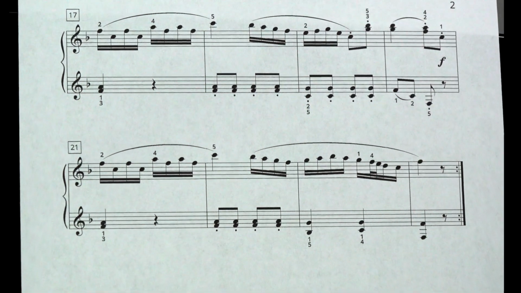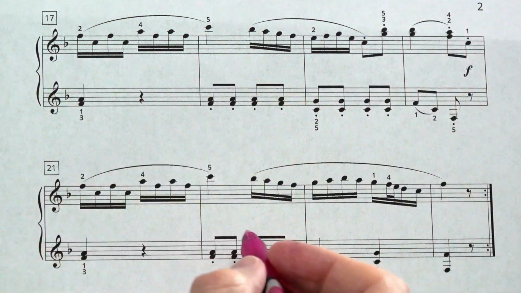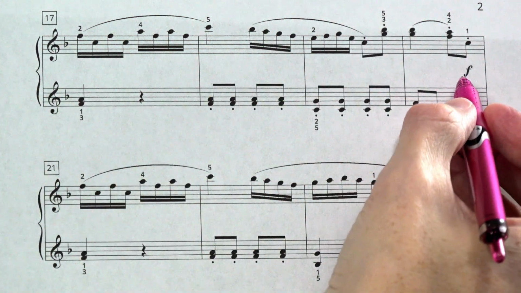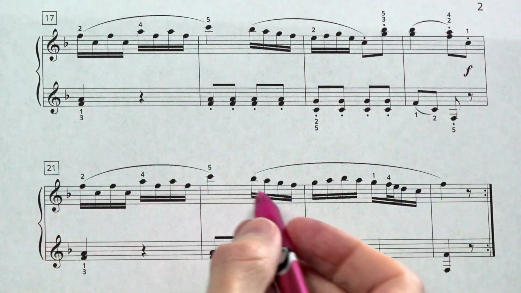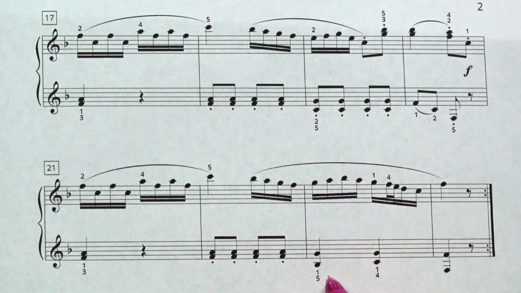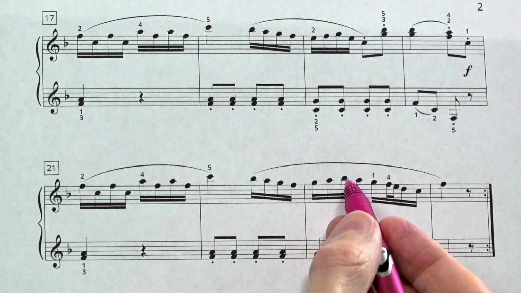Now, if you looked carefully, you will have discovered every note is exactly the same, although we do have a new dynamic marking here. Now we're forte on this final phrase, and then starting right here in measure 23, the right hand starts to do something different before it's skipped down.